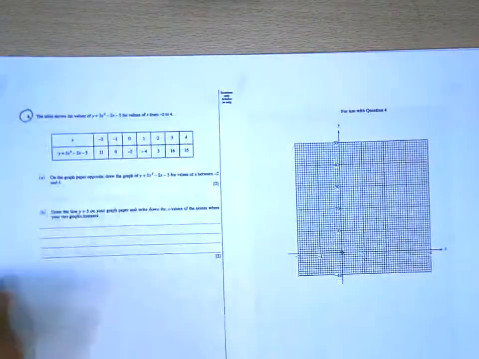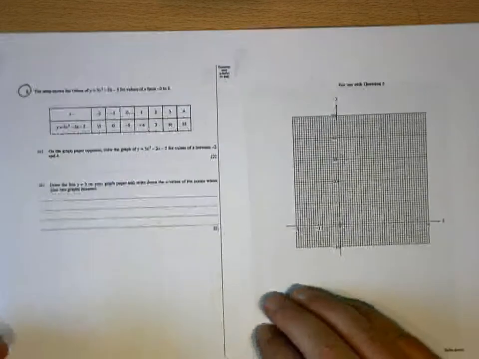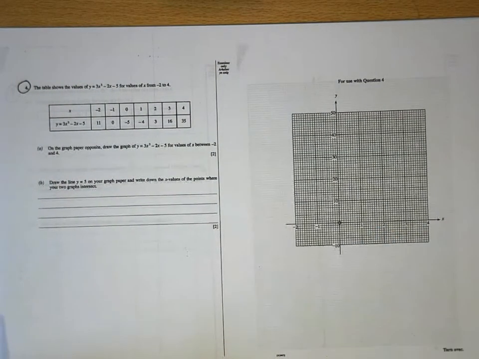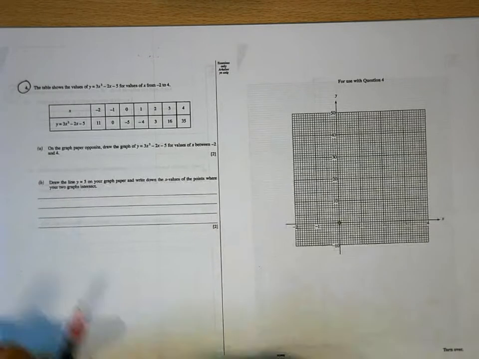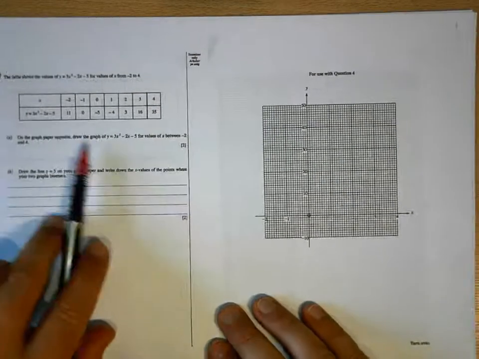Question 4. Now this one, we haven't got any work to do as far as calculating the values, so we just go straight to plotting them.